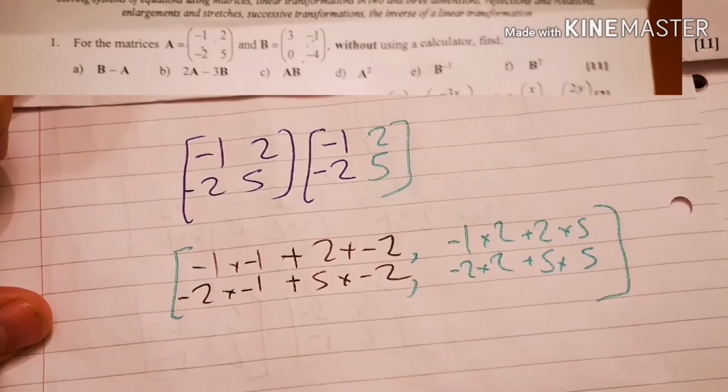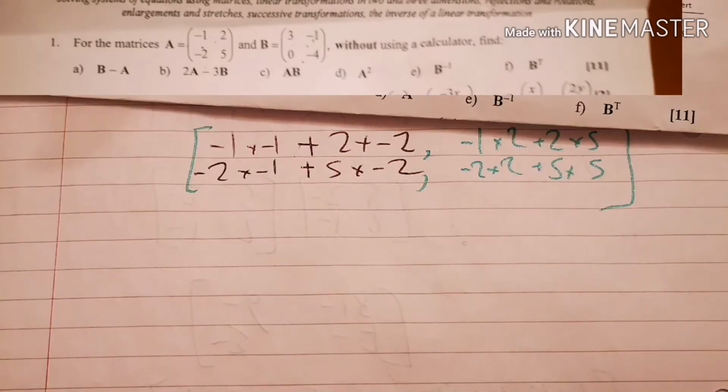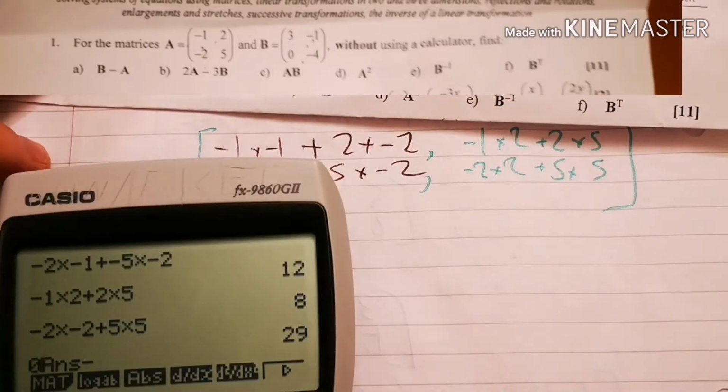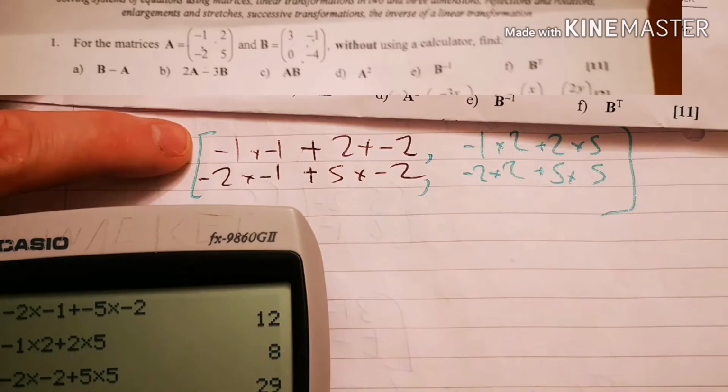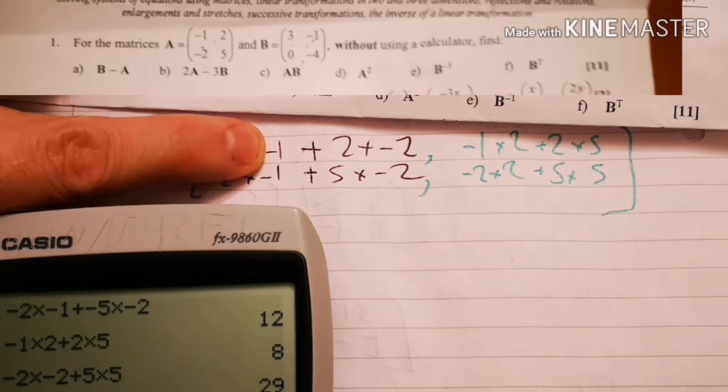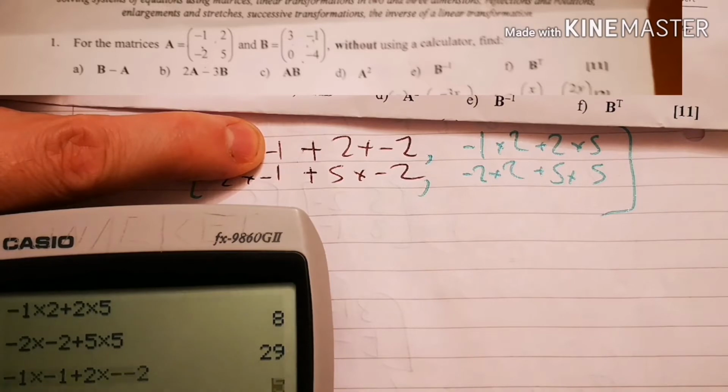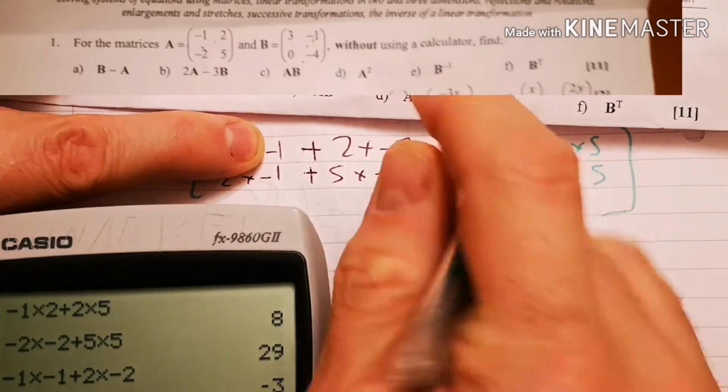Okay, and I just got to sort all these bits out. I'm just going to trust my calculator to do this. So here I've got minus 1 times minus 1, plus 2 times minus 2. I'll type it in properly. That's better, which is minus 3.